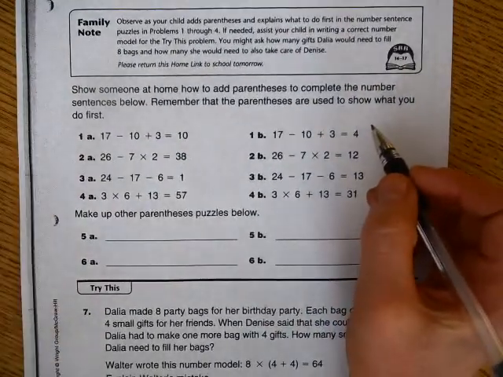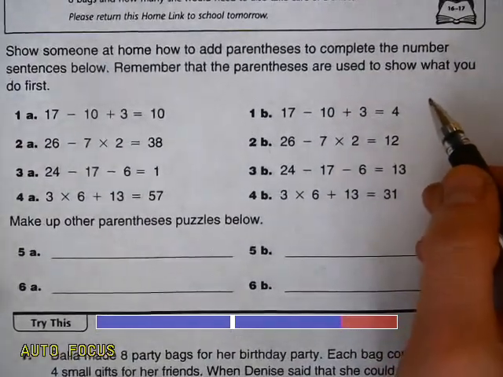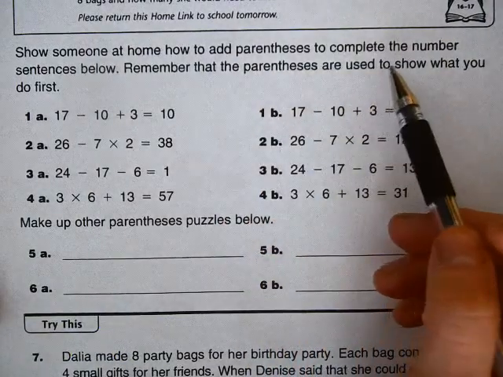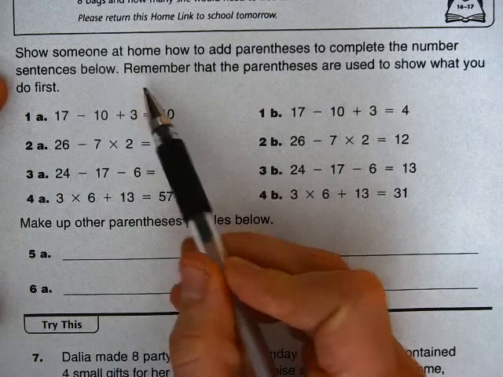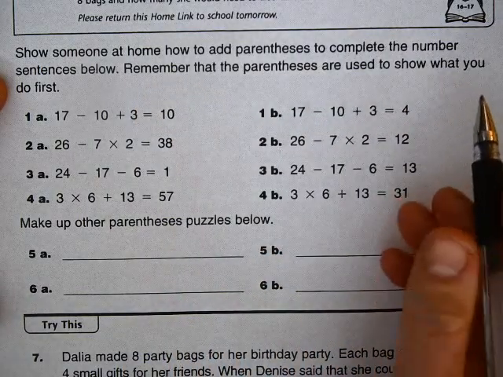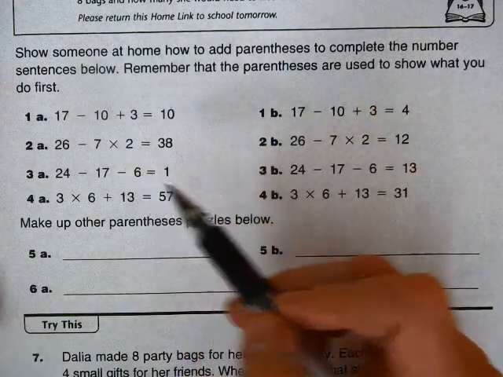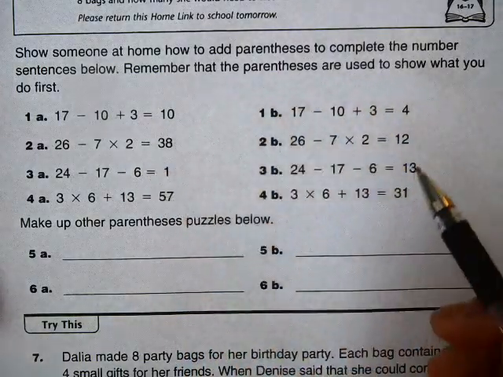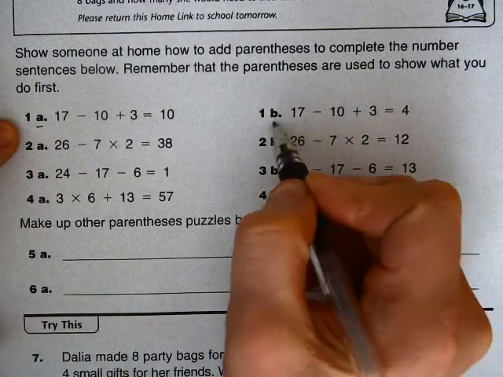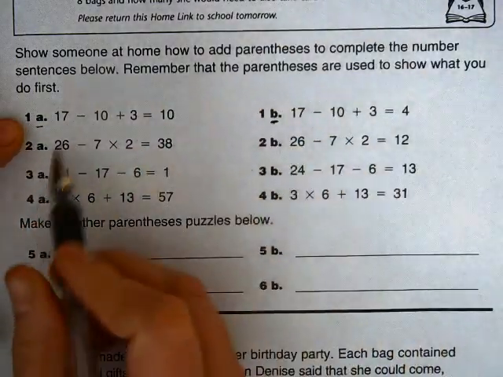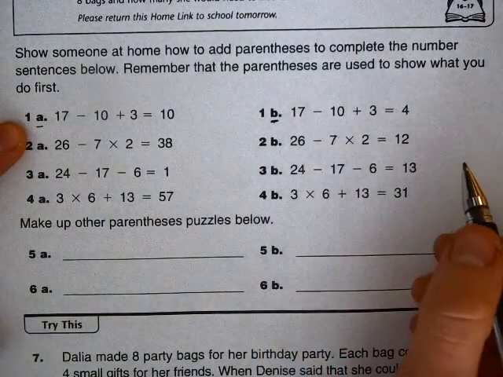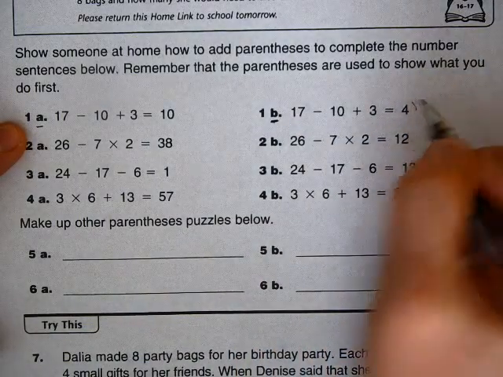Here are the directions. Show someone at home how to add parentheses to complete the number sentences below. Remember that the parentheses are used to show what you do first. Okay, so if you look at these problems, you see there aren't any parentheses on them at all. What you'll also notice is the A and the B of each number have the exact same numbers in them. But one very important thing, the answers are different.